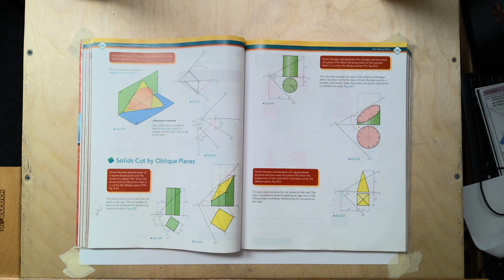Given the plan and elevation of a square base pyramid or prism, and the traces of the plane VTH, show the projections of the prism when it is cut by the oblique plane VTH, alright? So all it is is a nice simple cut solid using the vertical and horizontal trace, or oblique traces. Now, 45 degrees, 60 degrees gives us the angle. All our bits of information are there, ready to go.